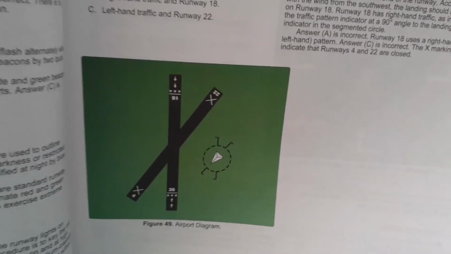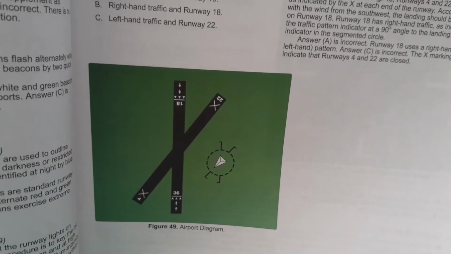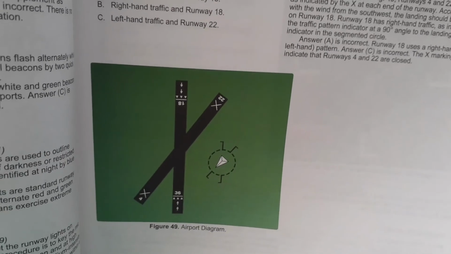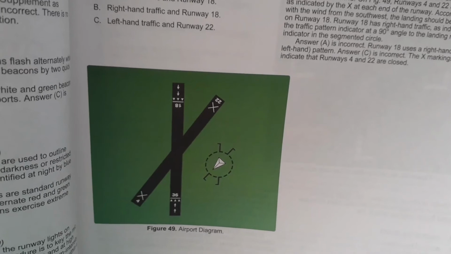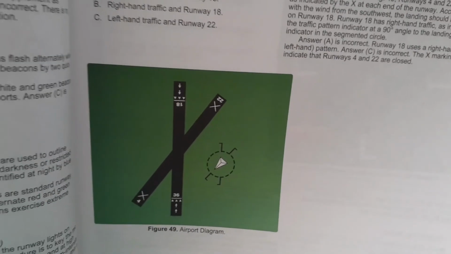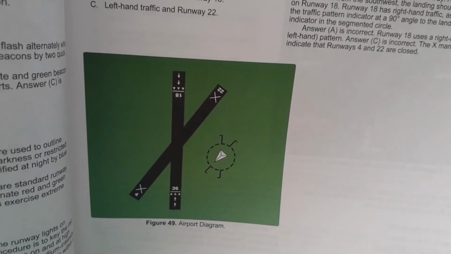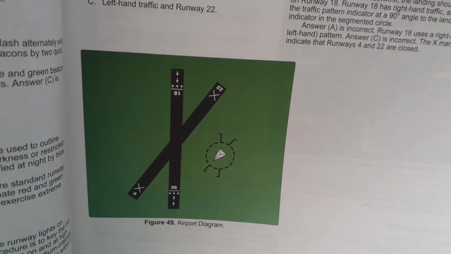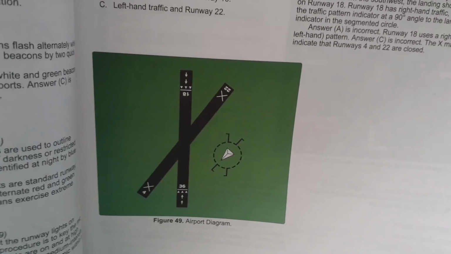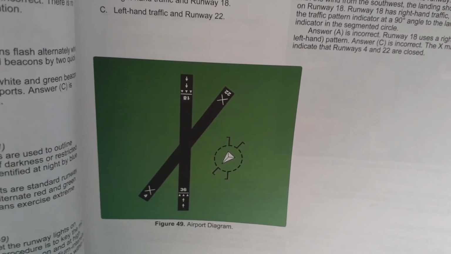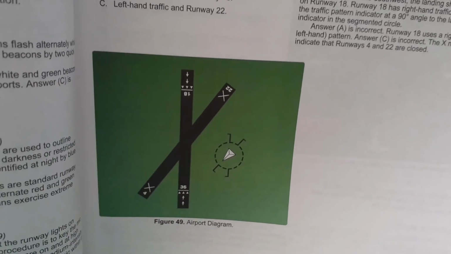Question 24. Airport taxiway edge lights are identified at night by A, white directional lights, B, blue omnidirectional lights, or C, alternate red and green lights. Question again. Airport taxiway edge lights are identified at night by, correct answer is B, blue omnidirectional lights. Last question, 25.